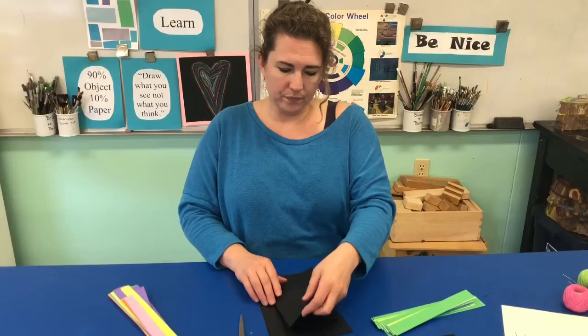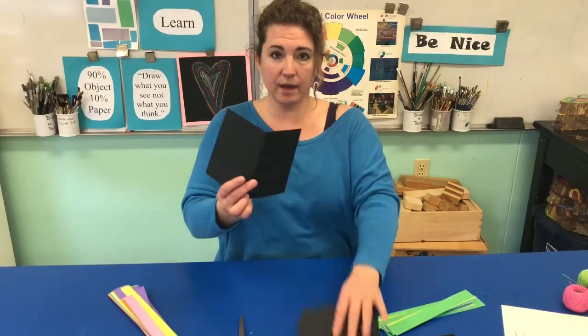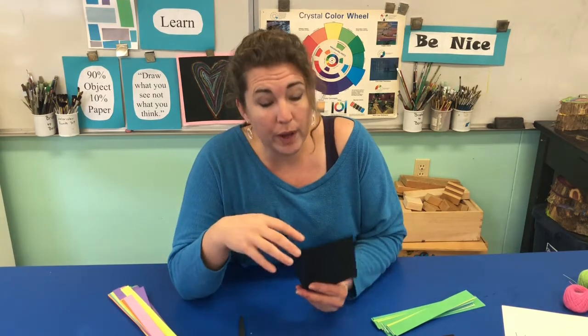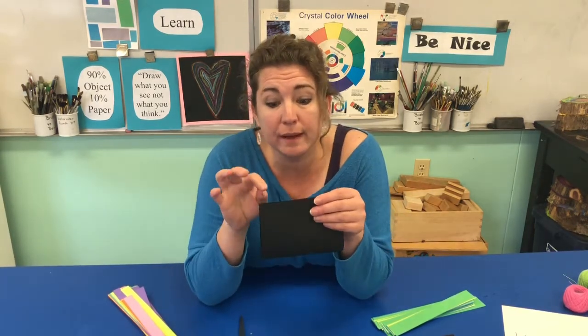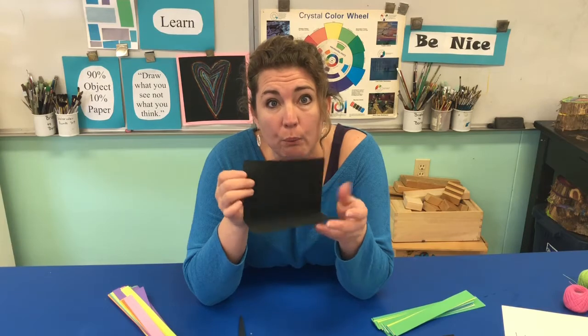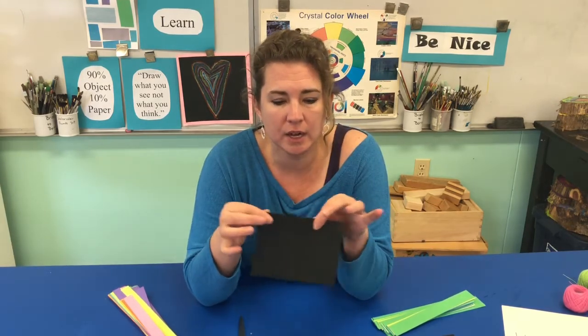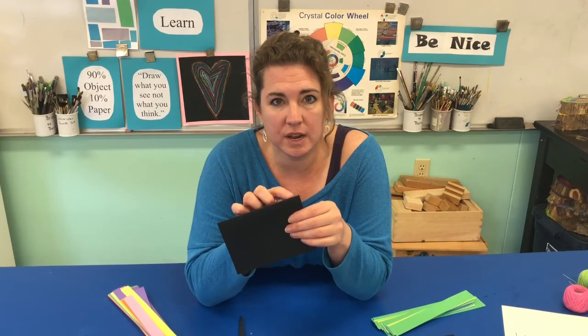So this is what I now have. I have cut this long ways. This is how people make a mistake. So what I don't want you to do is I don't want you cutting the open end. You have to cut on this end down here.